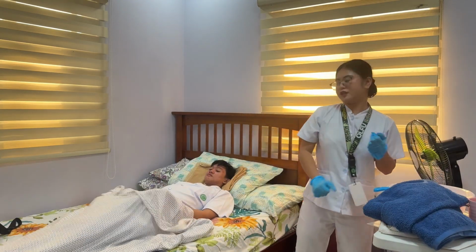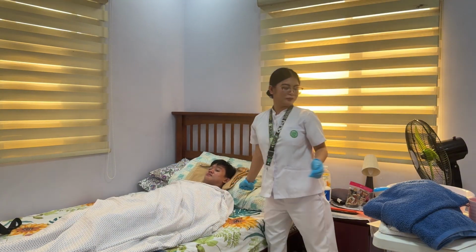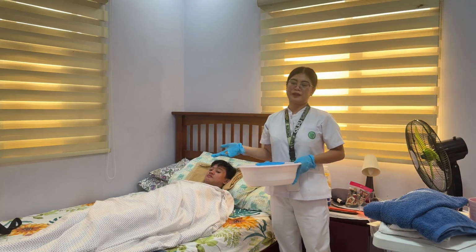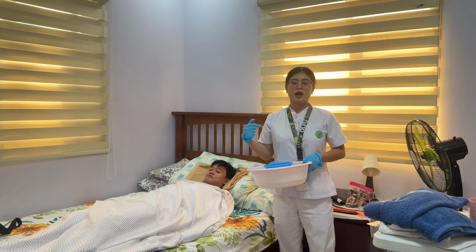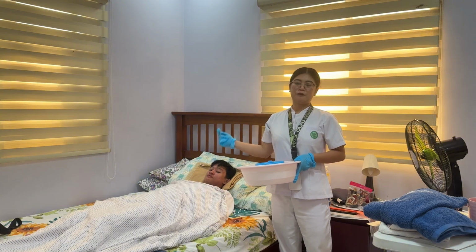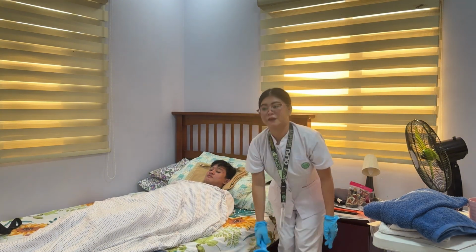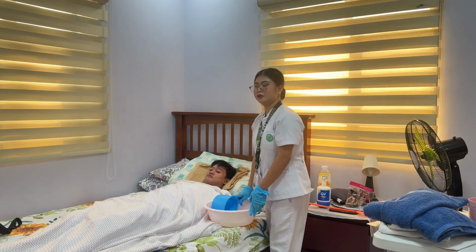The next step is shampooing. Okay. Next, I will demonstrate shampooing, and I have prepared the necessary equipment, including the shampoo tray, pitcher of water, and dry towel. So I will position the shampoo tray under the patient's head and ensure proper drainage for the used water.